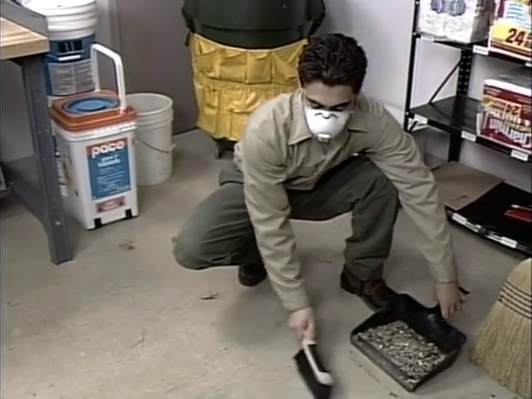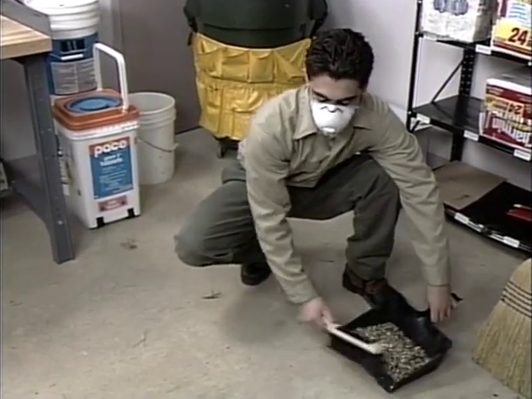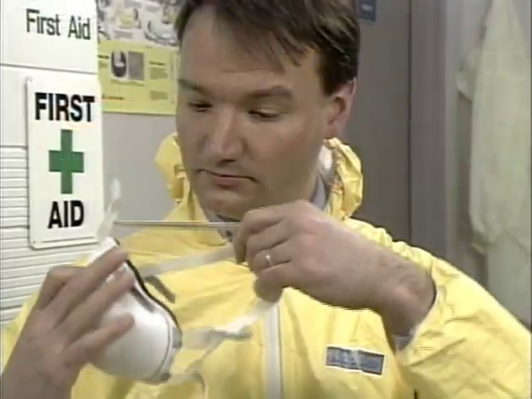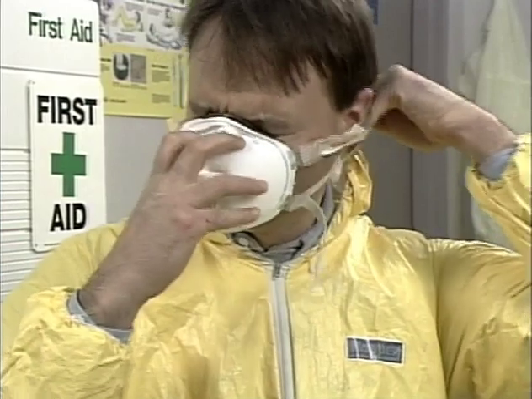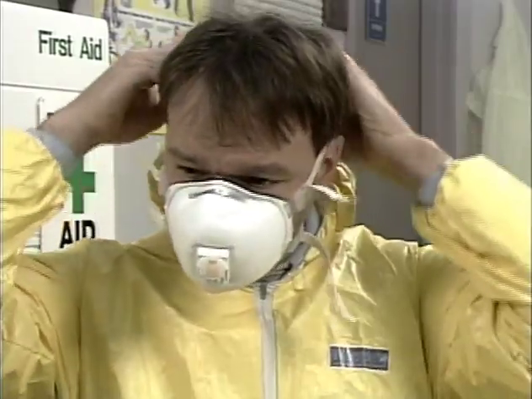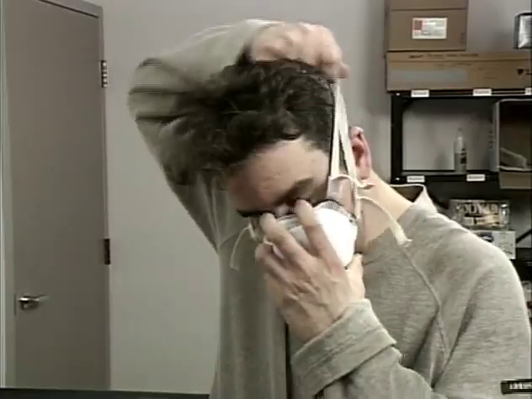If there are oil aerosols present, you must use a filter that is coded P for oil-proof or R for oil-resistant. If no oil aerosols are present, you can use an N-coded filter for not oil-proof. When using any filter, make sure that you follow all of the manufacturer's recommendations. Pay special attention to the suggested time use limits.